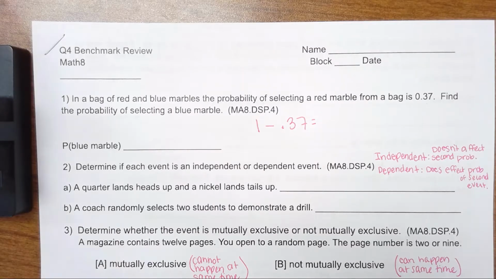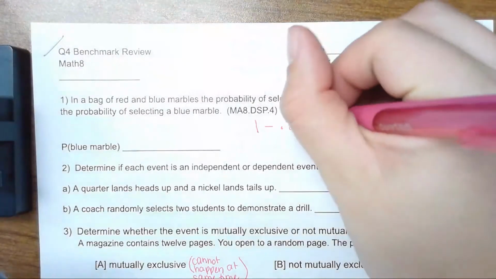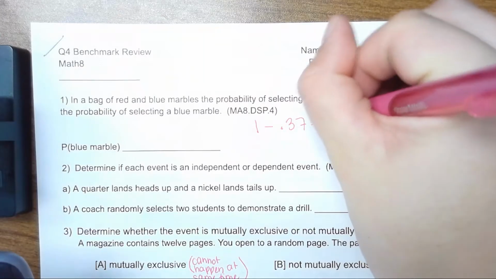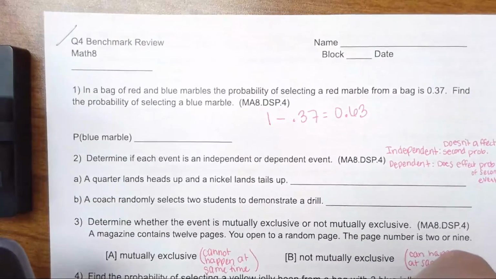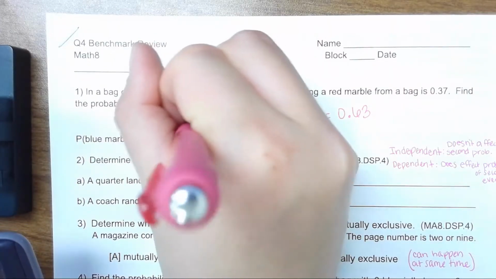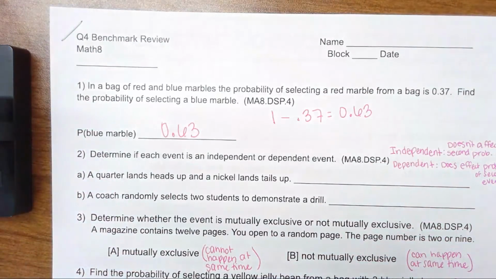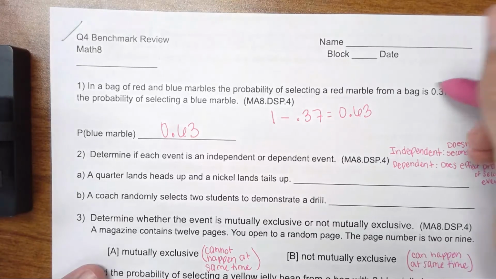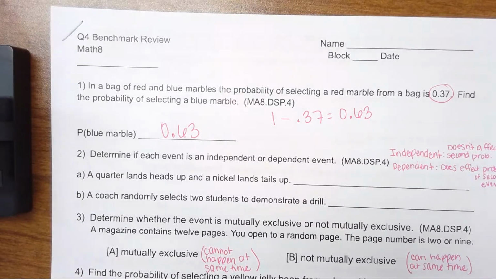So 1 minus 0.37 gives us 0.63. So in other words, 63%. So you can leave it as 0.63 since they gave us a decimal to begin with, or if you put 63%, that is fine as well.